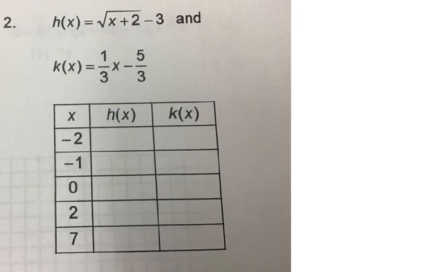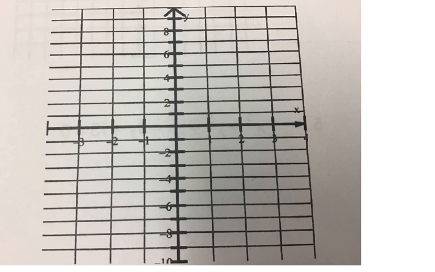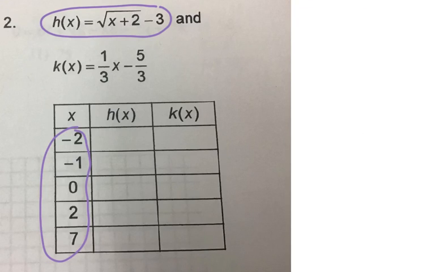One thing is you're going to do different functions and different graphs all day long. Now, let's start with the square root function. H of x right here, notice, is a square root function. They already have the table set up for us, as you can see. So I'm just going to plug those numbers in, and then after we complete the table, we're going to graph it. Let's see how it goes.